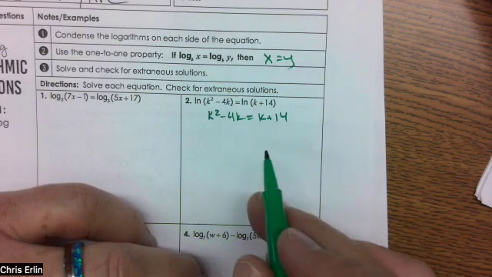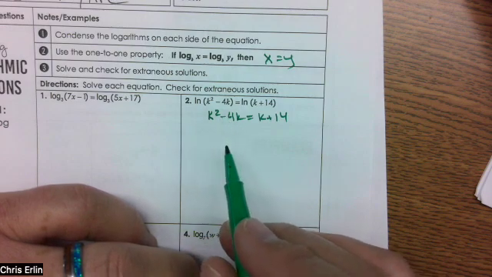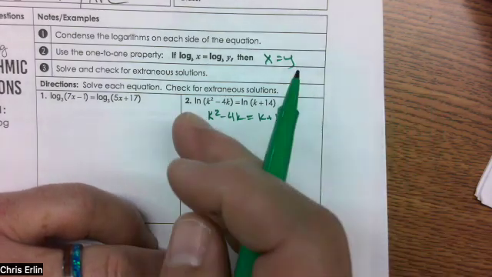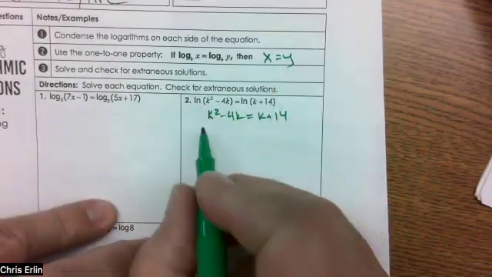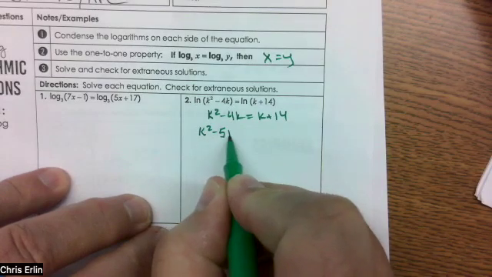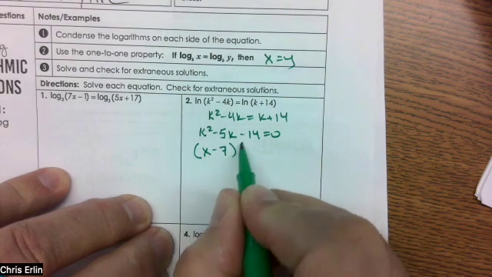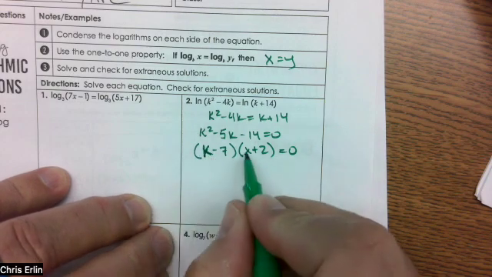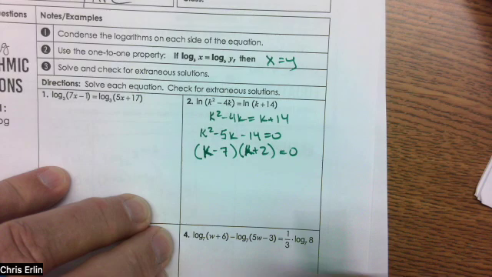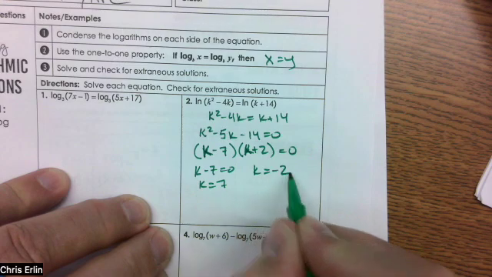This is now what kind of equation? Quadratic. Good. And when we solve quadratic, is our strategy to get all the variables to one side, the constants to the other? Or is it get everything to one side set equal to 0? Yep. So k squared minus 5k minus 14 equals 0. I'm pretty good at factoring. You might need to take a couple steps to get there, but it's k minus 7 and k plus 2. And then I apply the zero product property. K equals 7. K equals negative 2.